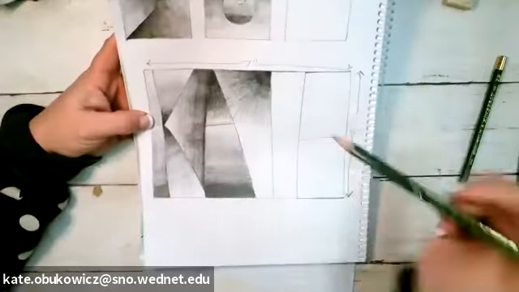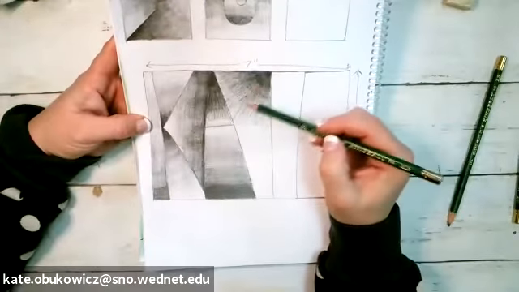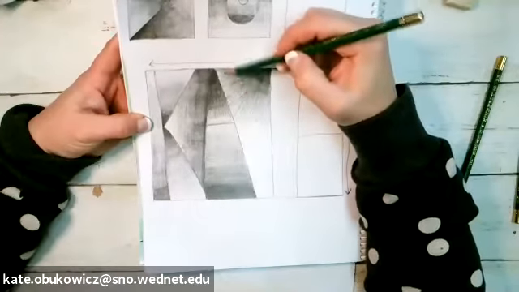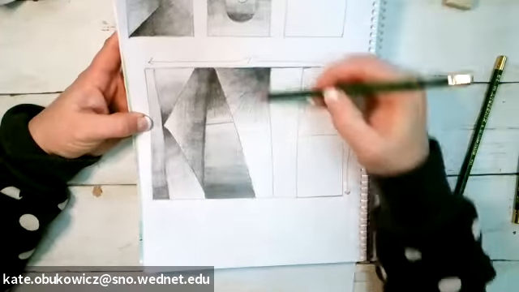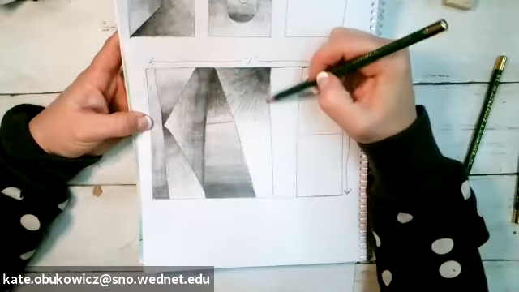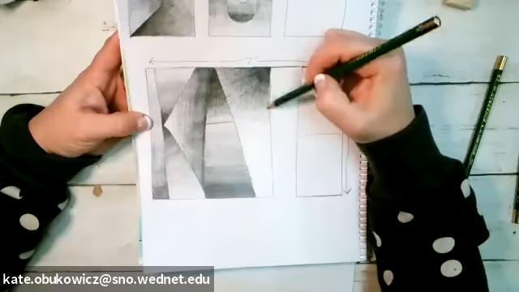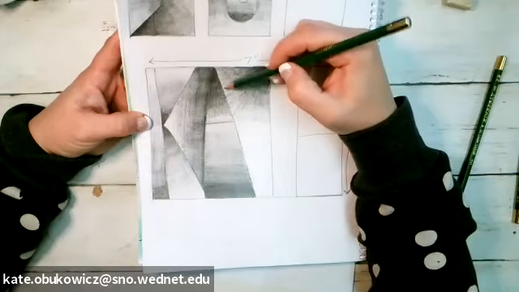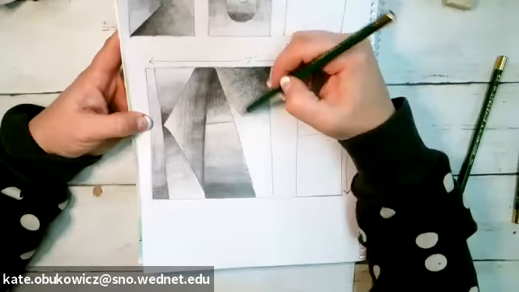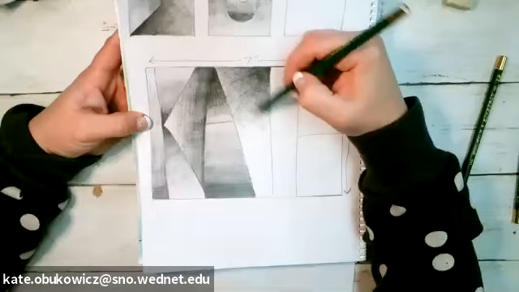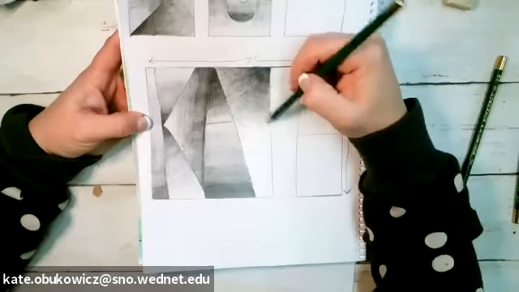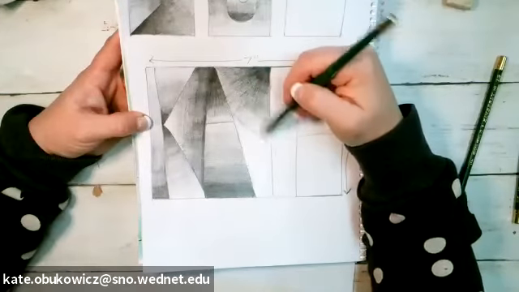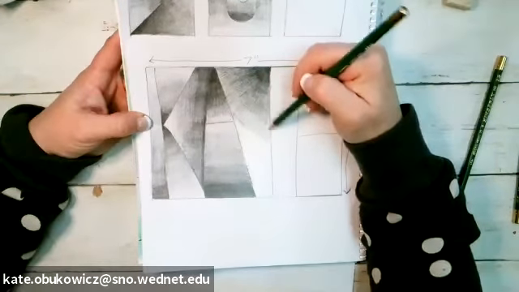Okay, so I'm still going to continue to fill in a little bit. And you can notice when it's a bigger space, you're going to have more space to make each value. And when it's a smaller space, you have less space to make each value. Okay, so we're just using this time in class today to get this done. This is not homework. You don't have to finish. We're just working on it today.